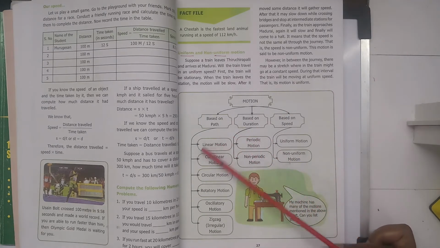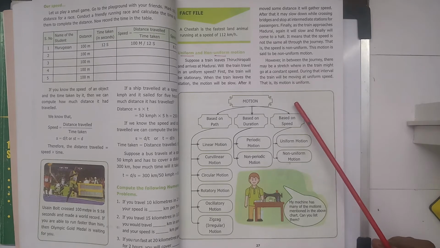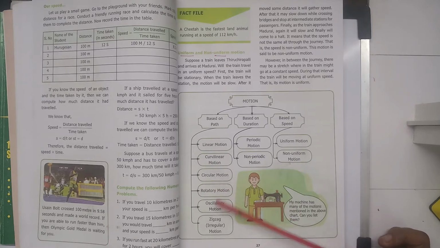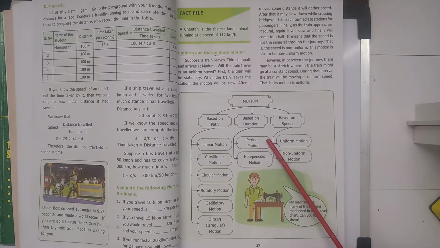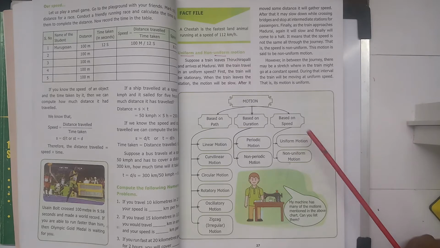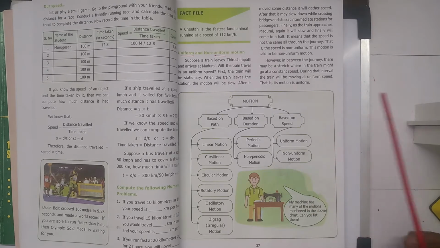So based on path, according to the path it travels, the movement, the direction, how it moves, it is divided into linear motion, curvilinear motion, circular motion, rotatory motion, oscillatory motion, zigzag or irregular motion. Then based on duration, time, it is called periodic motion, non-periodic motion. And then based on speed, you have uniform motion. If it goes at the same speed, uniform motion. If the speed is going on changing, then it is called non-uniform motion.